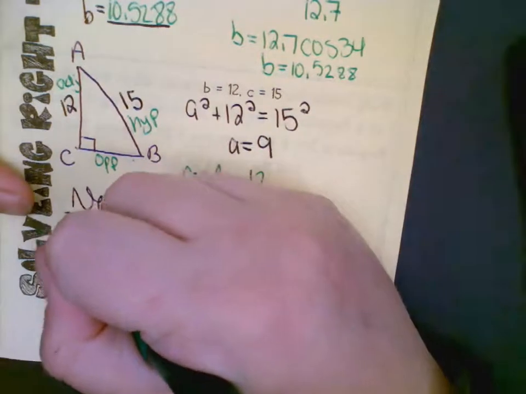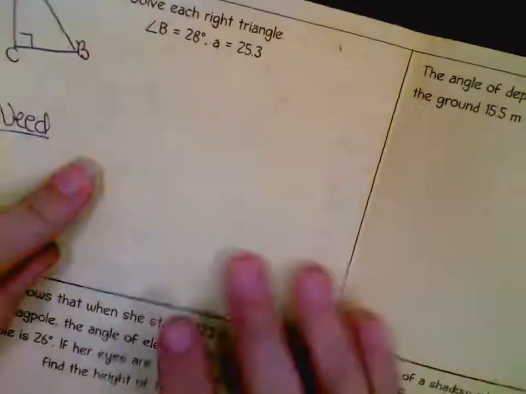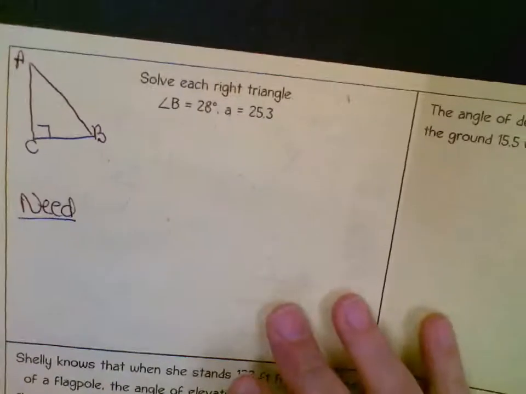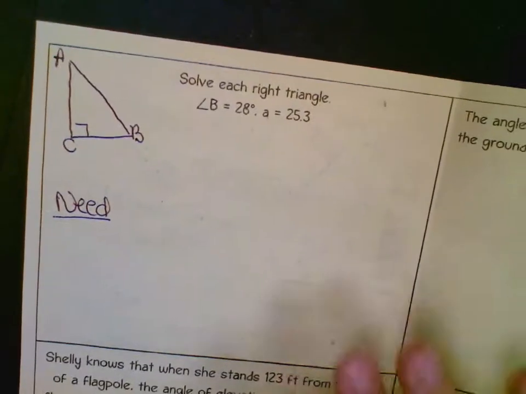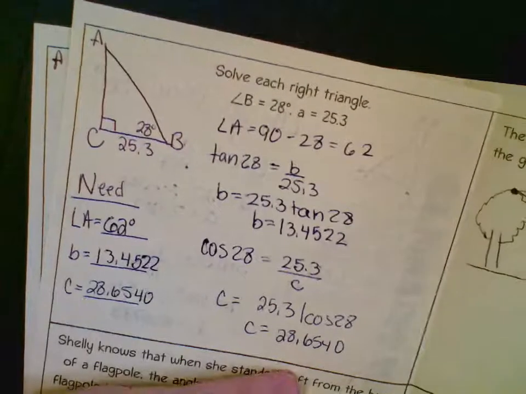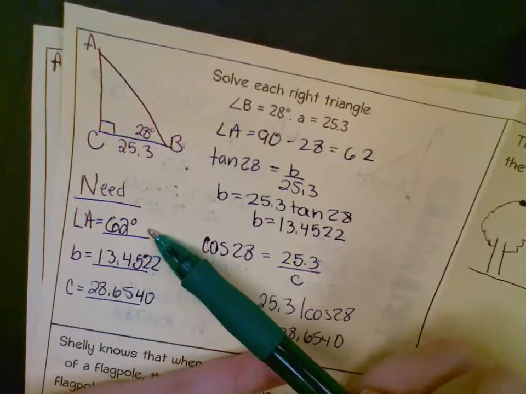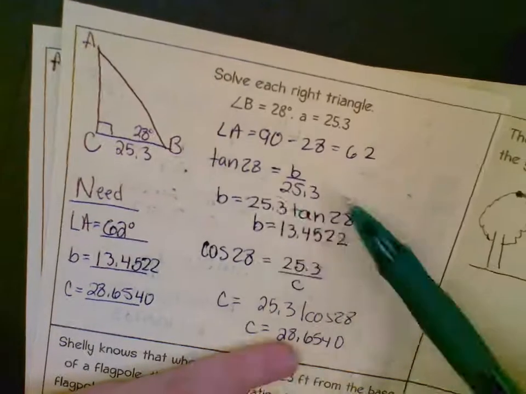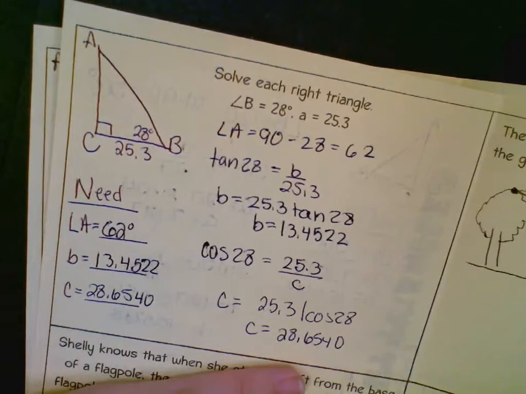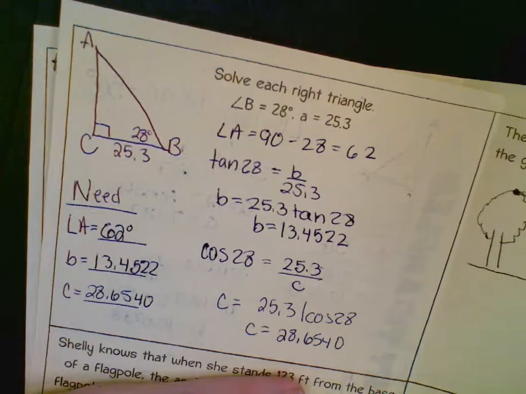Okay, so make sure you write down any questions that you have. I want you guys to pause your video and try that example that's on the top. Okay, so we had to find one angle and two sides. So we just subtract from 180 to find that angle, and then we use tangent to find side B and cosine to find side C. So make sure you write down if you have any questions.